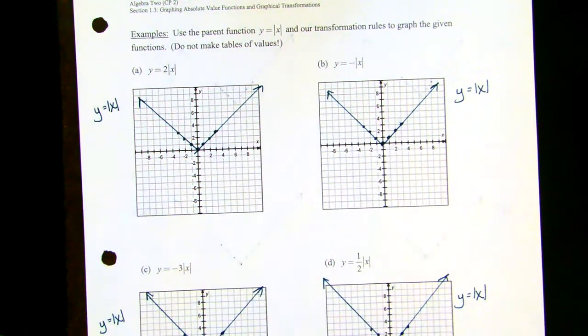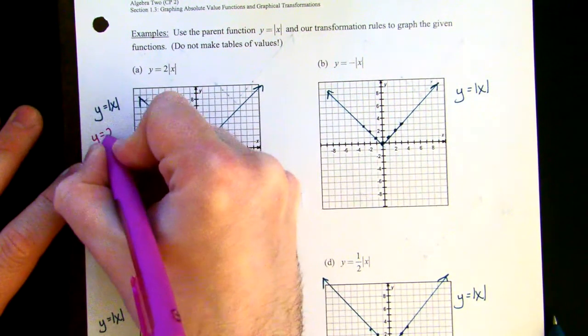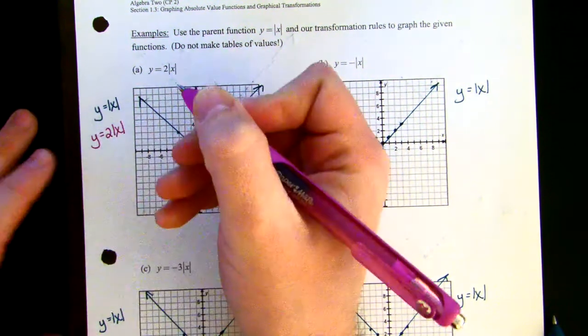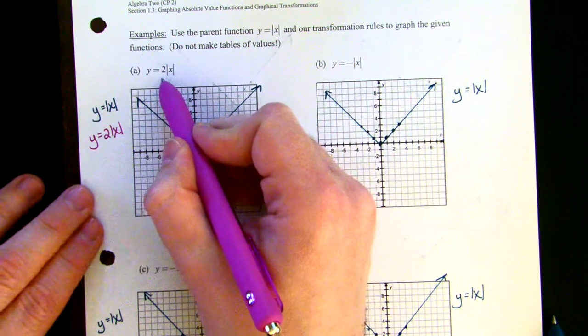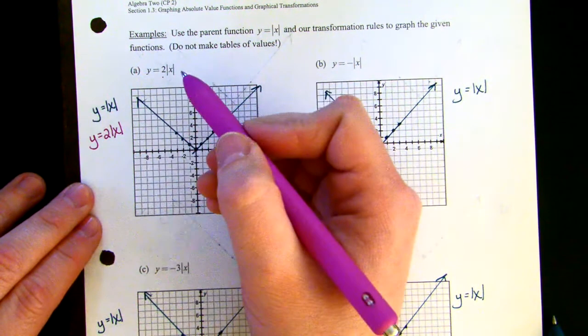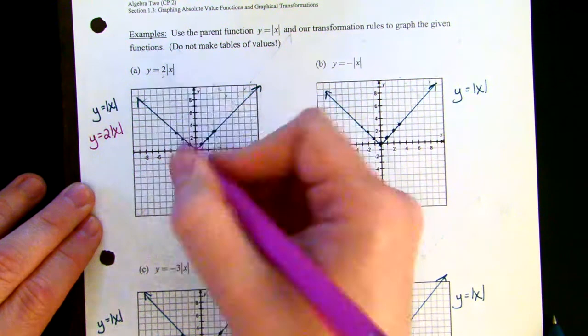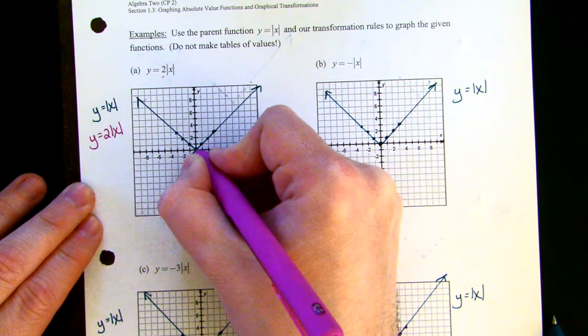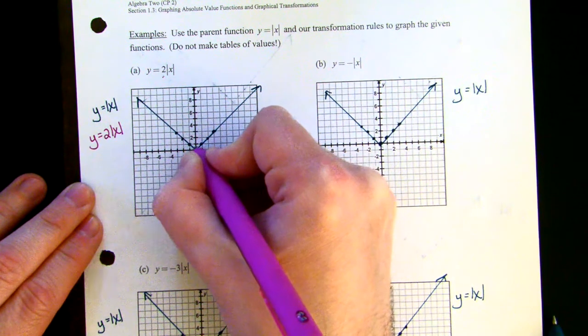So the first one we're going to graph is y equals 2 times the absolute value of x. And I'm going to do that in a different color, and I'm going to color code my work. As we said on the previous page, this number up front is a vertical stretch. I need to multiply my y values by 2. Right over here, this point had a y value of 0. My new y value is 2 times 0, still 0.